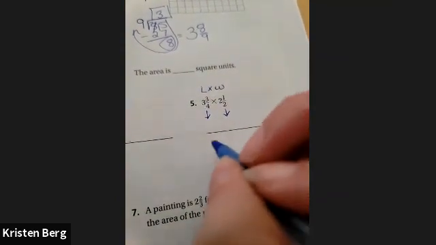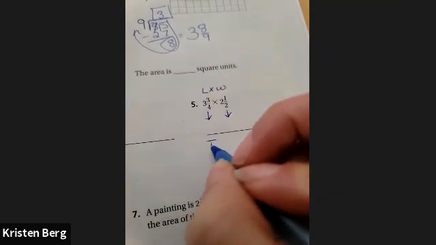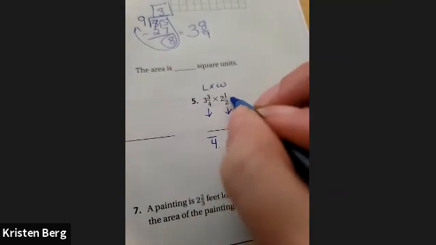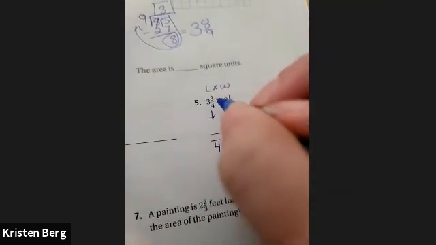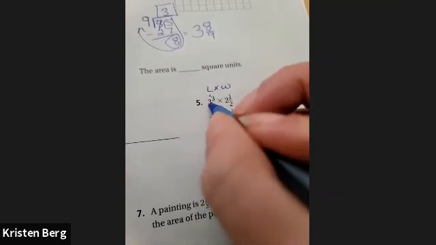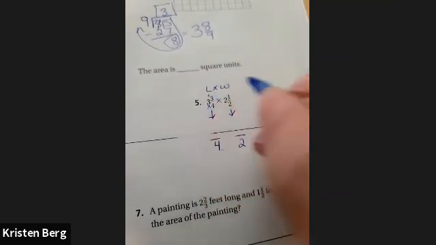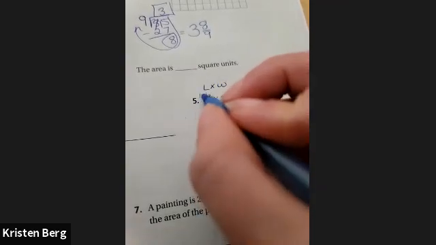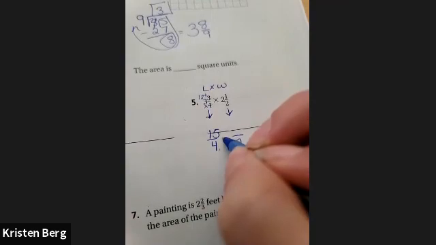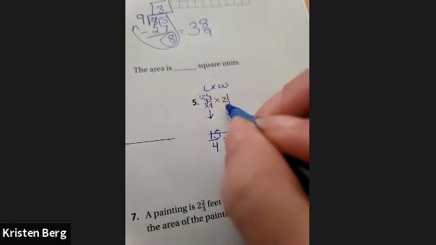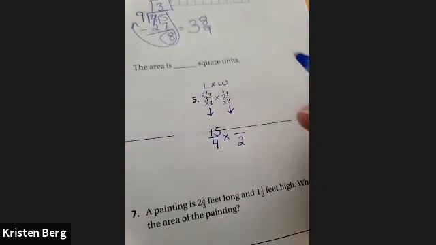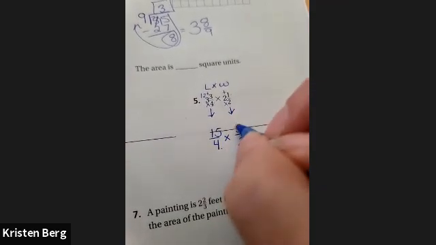So in order to do this, change them to improper fractions. So the 4 remains a 4 over here. It will be a 2. So then go ahead and do times and plus. So 4 times 3 is 12 plus 3, so that would be 15. And then over here, times and plus. So that would be 2 times 2 is 4 plus 1 is 5.